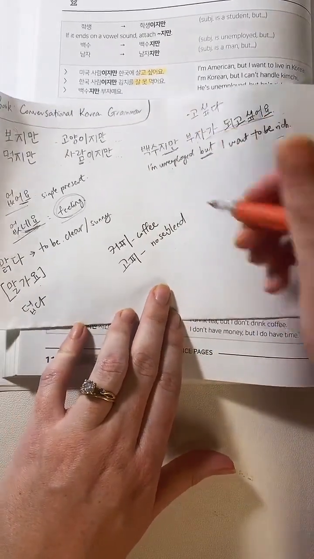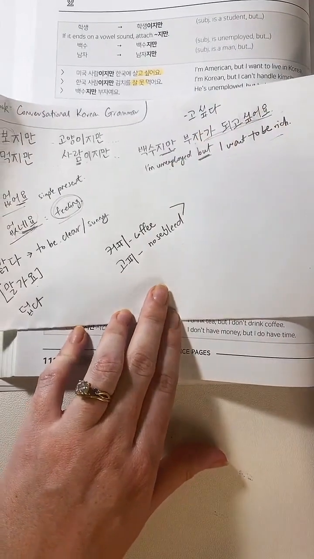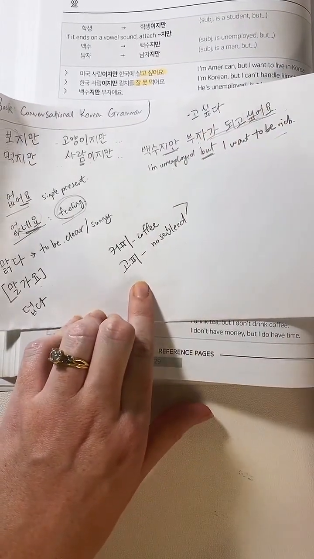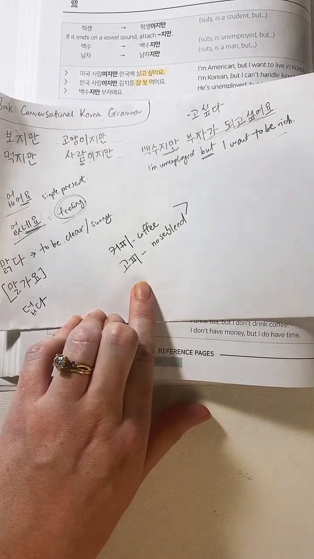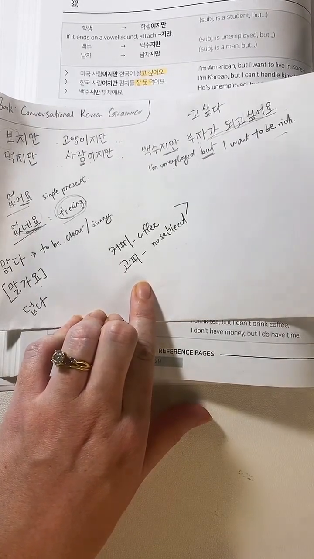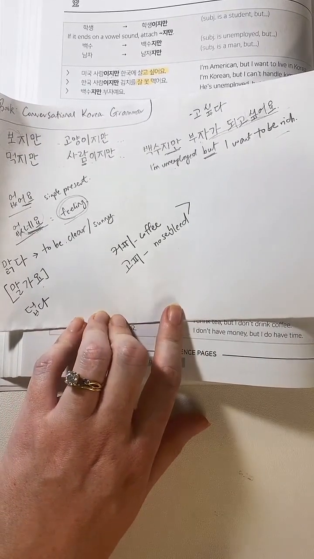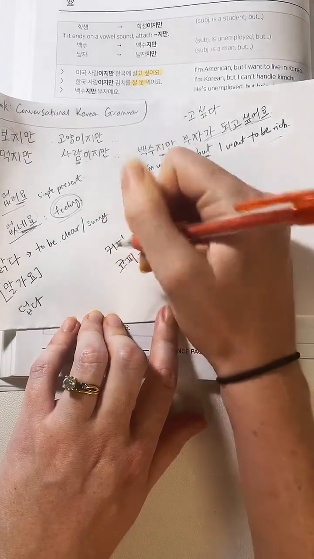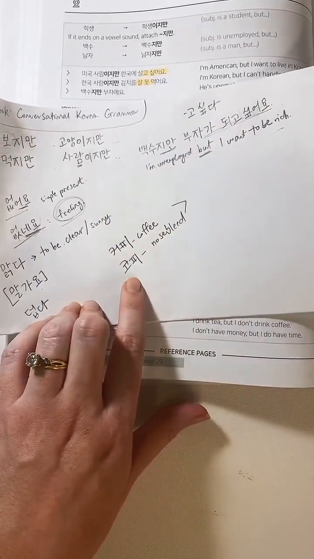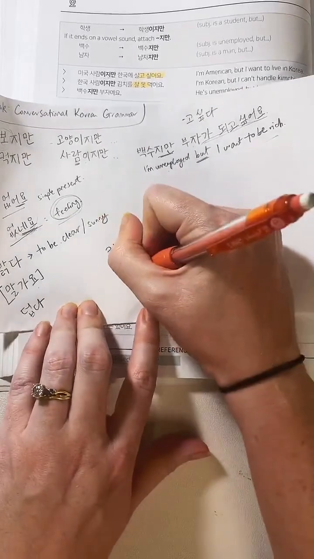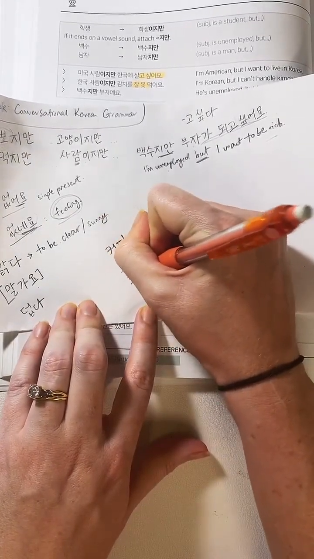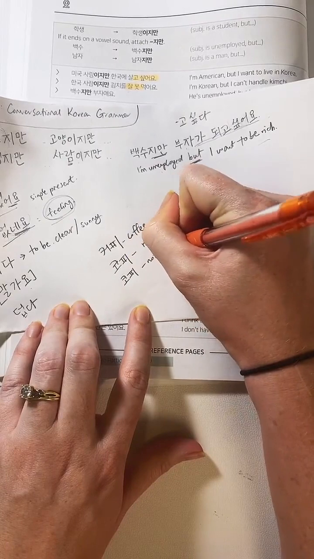So there's obviously very different words, so be careful with your pronunciation. Even if you say 코피, people will probably know what you're trying to say given the context. Oh yeah, sorry, I spelled it wrong. Thank you. 코피, nosebleed.